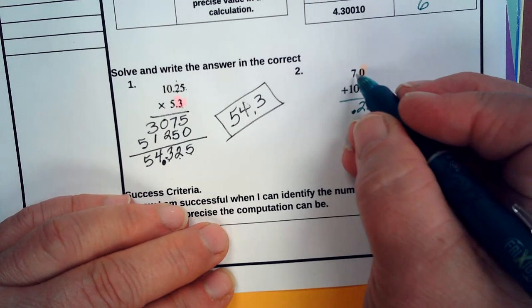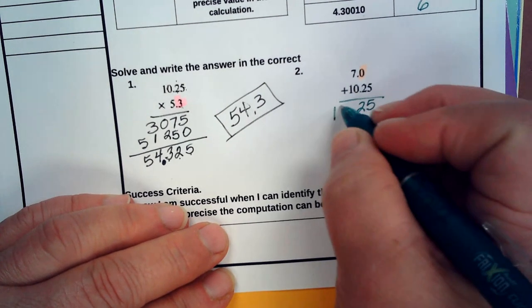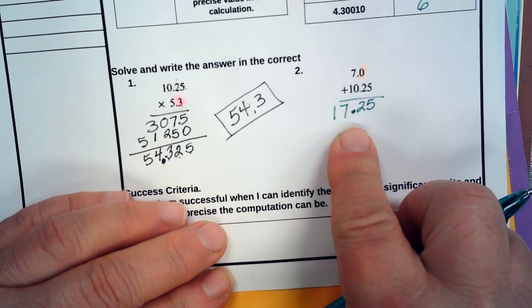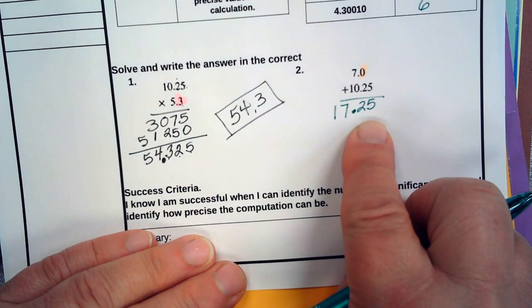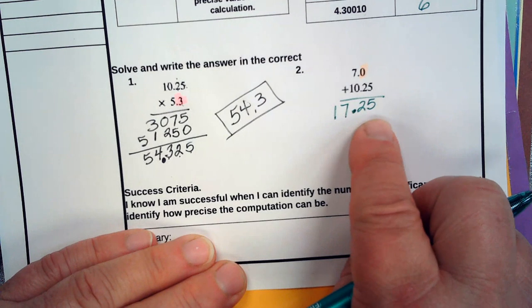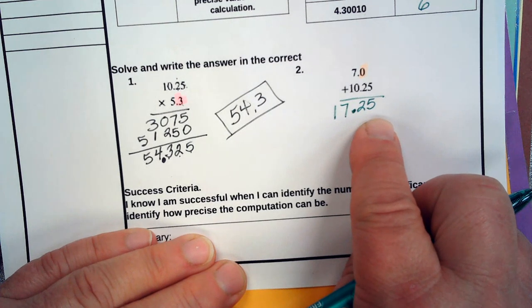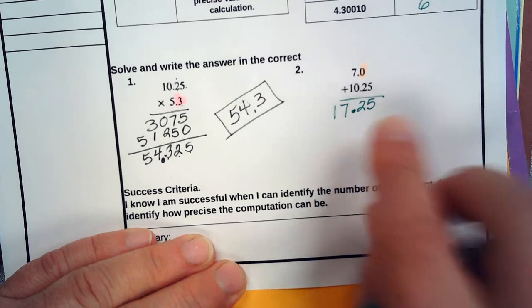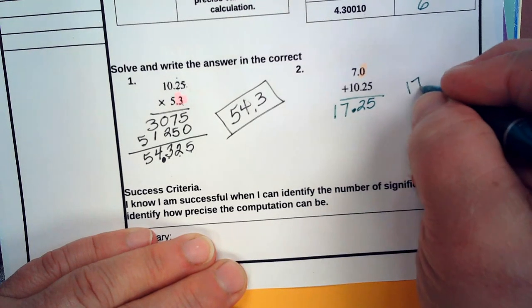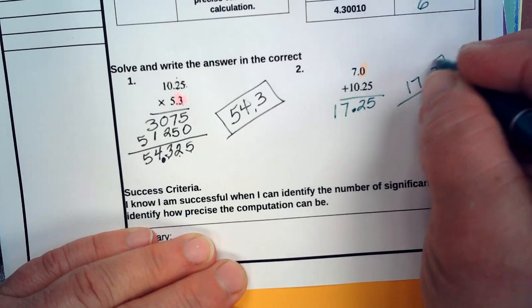Here's my decimal. 7 plus 10 is 17. Okay. Now, I can only go to the nearest tenth. It's 0.25. Do I round up or do I round down? You round up. So this is 17.3.